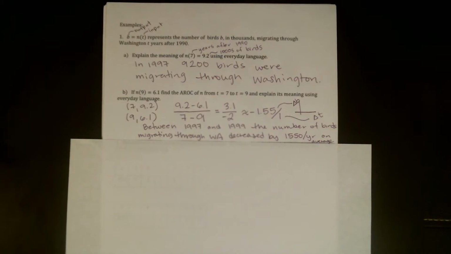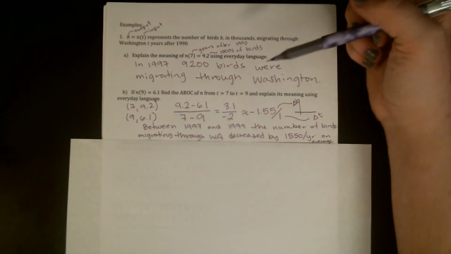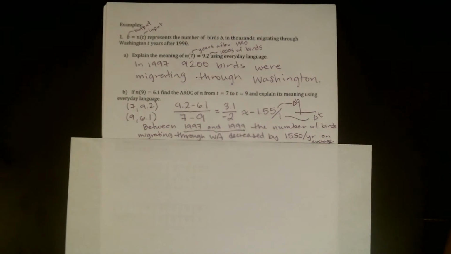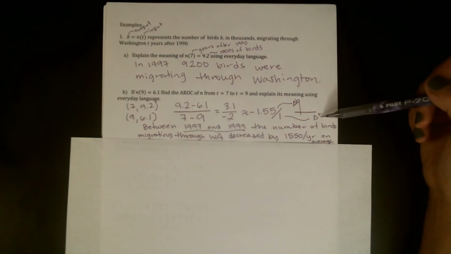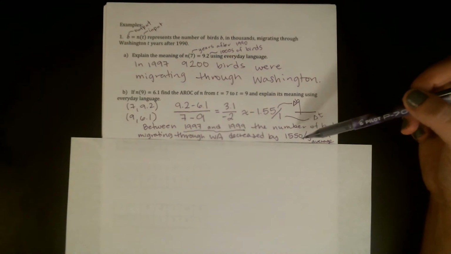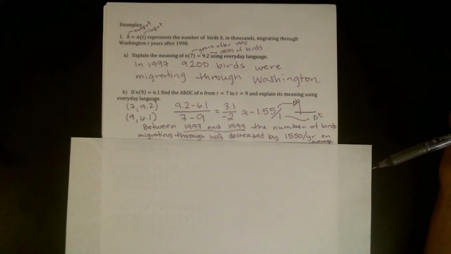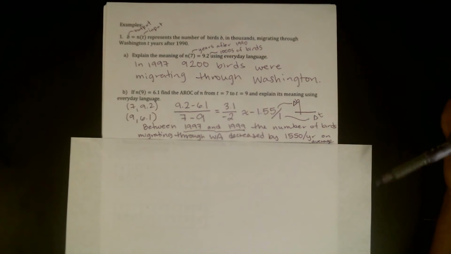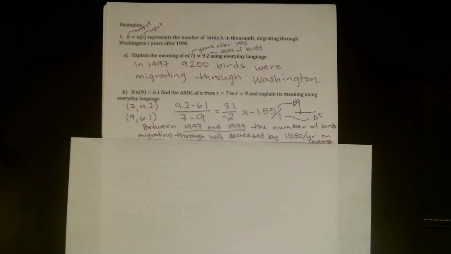So when I'm looking at those, this is a little bit of a picky one. You want to make sure that you have given the interval for which the average rate of change is valid, that you've clearly described the change in your output variable, change in your input variable part, so decreased by 1,550 every 1 year. Those are really important. And you want to make sure that you mention that it is in fact an average. So be really careful about those. That's one of our messier interpretations.